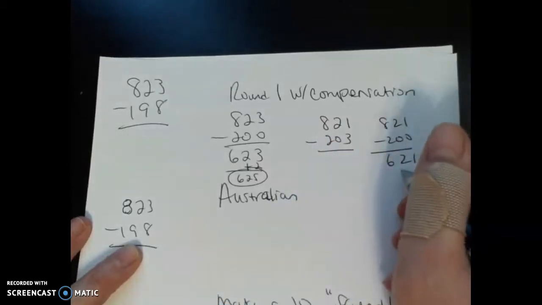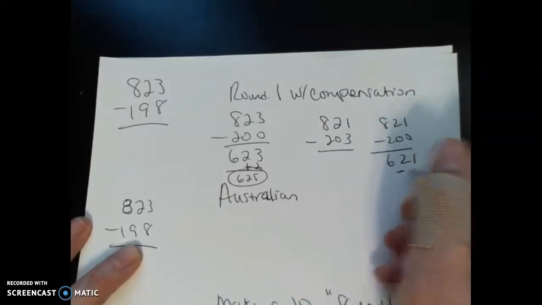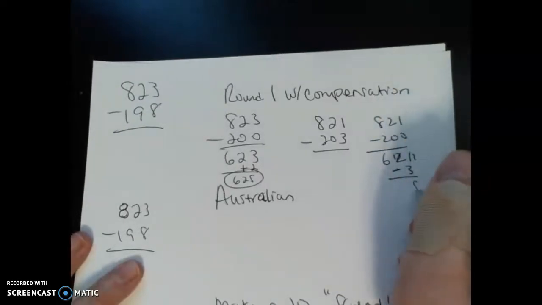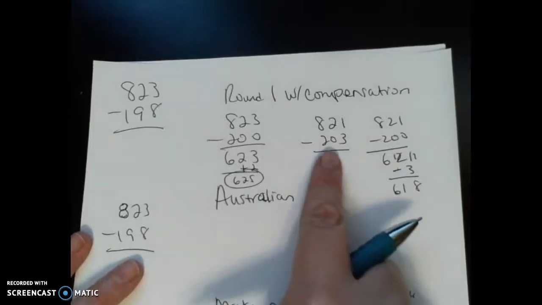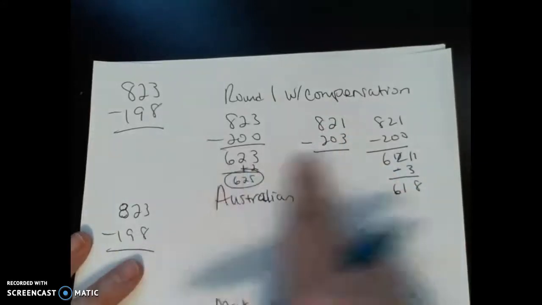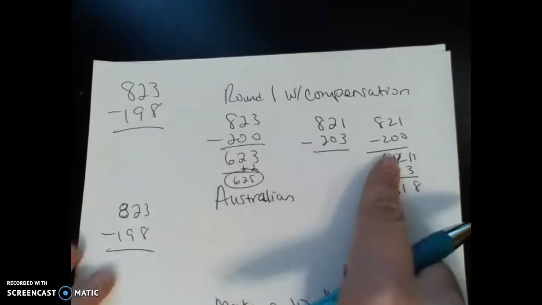So then to fix that, I would have to do what? I subtracted not enough, right? I guess I'm going to have to subtract more. Now the problem with that is then I'm going to have to ungroup at that point. So that's maybe not the best choice as far as methods go. Maybe adding on would be easier here because 18 and 3 makes 21 and then adding on. But again, just know that you might have to add or subtract when you compensate.